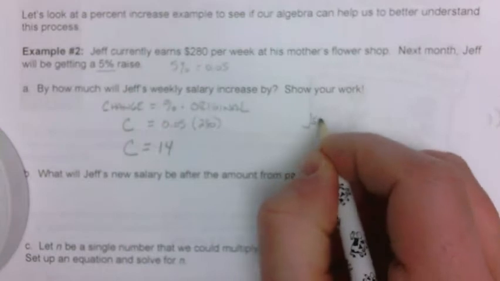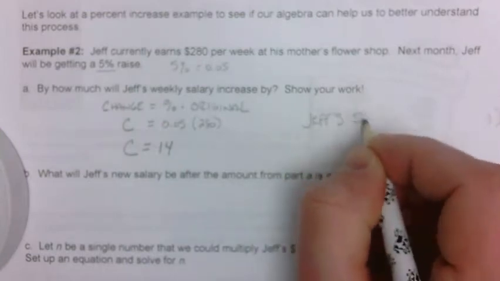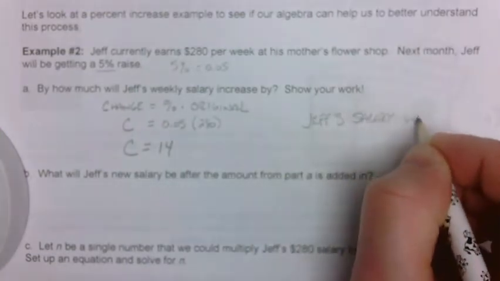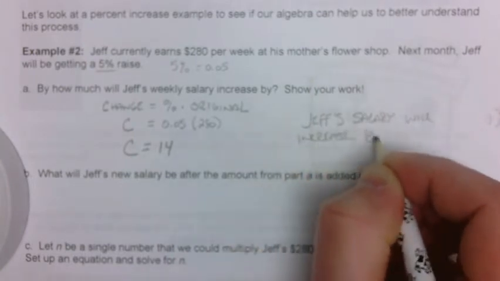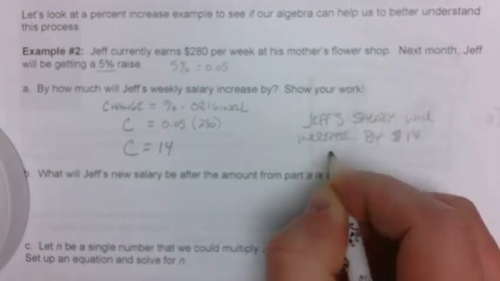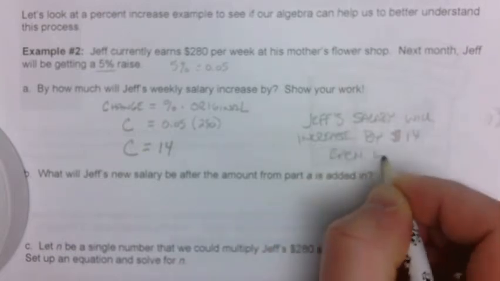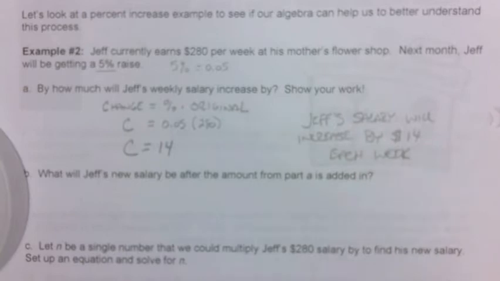So we can say that Jeff's salary will increase by $14 each week. Jeff's salary will increase $14 each week.